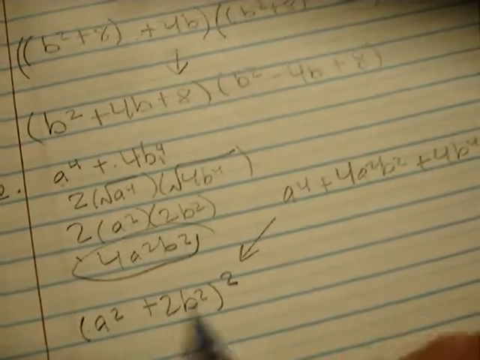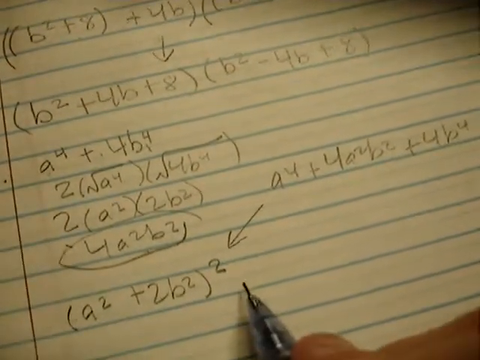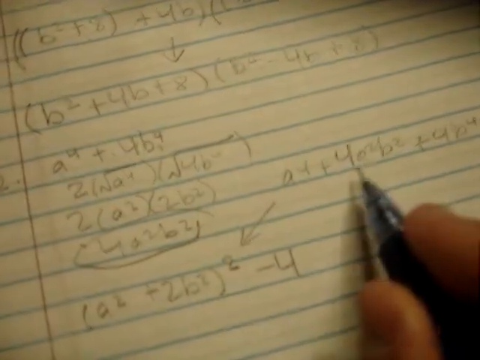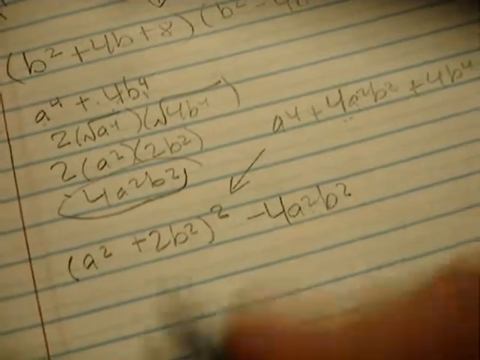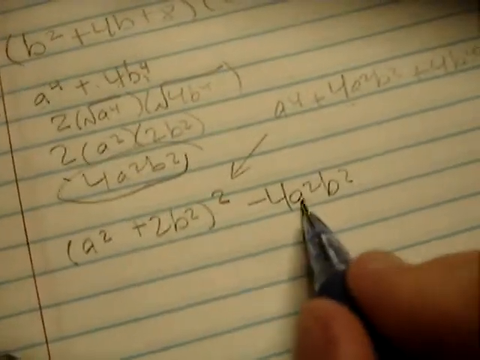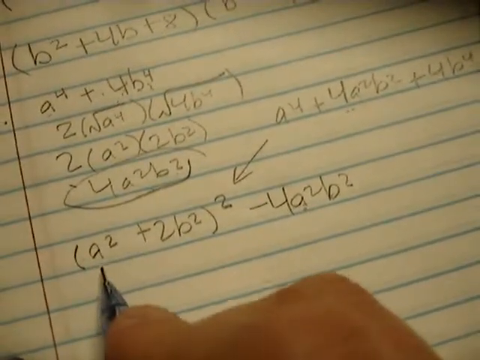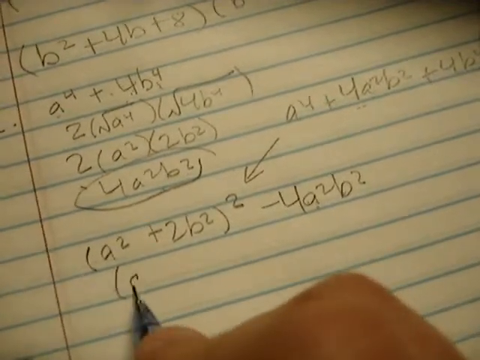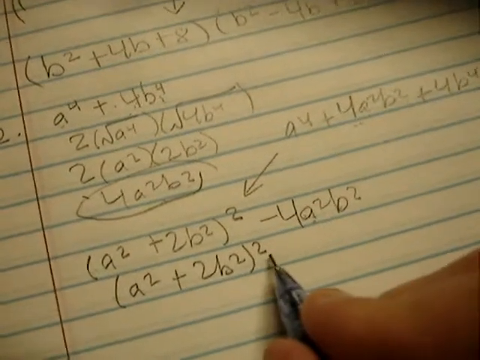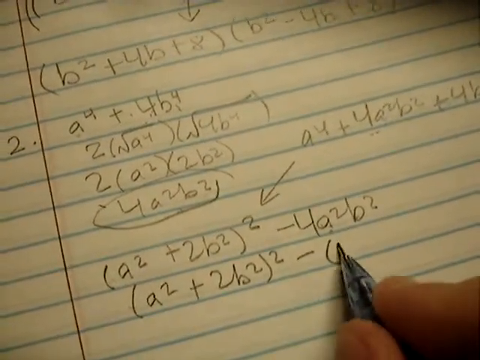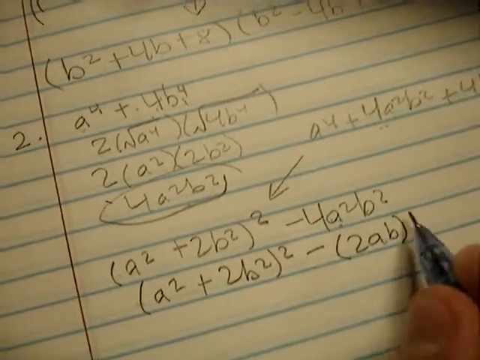So I'm going to just say this minus the extra that I said was in it, but that's not really in it, minus 4a squared b squared. Abeka has engineered these to work out. This is a squared value if you write it correctly. So we've got a squared plus 2b squared, squared, minus, let's write it the right way, 2ab squared.